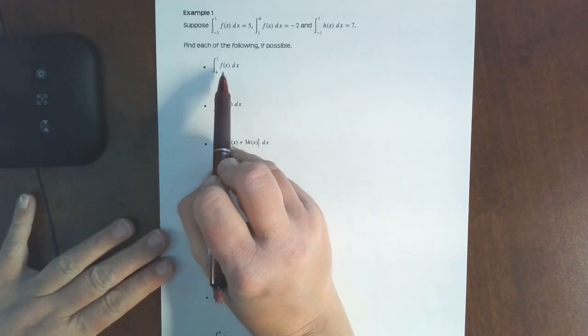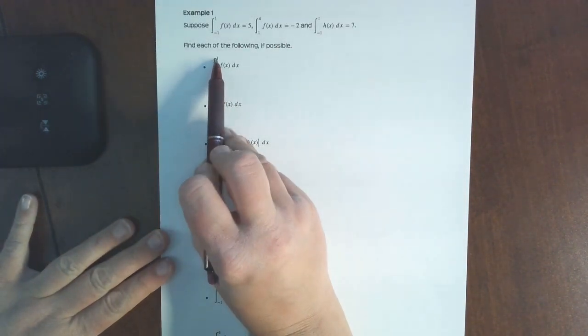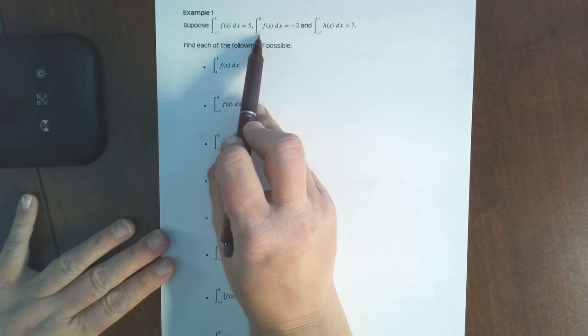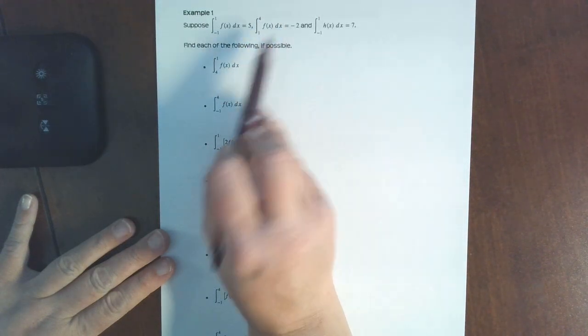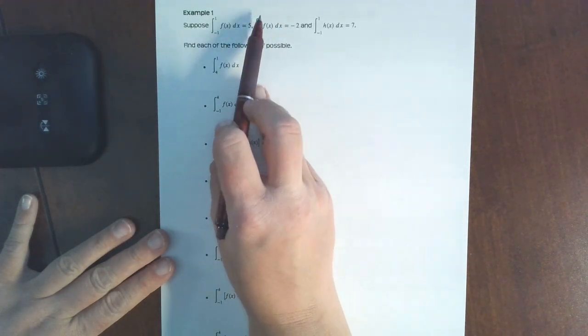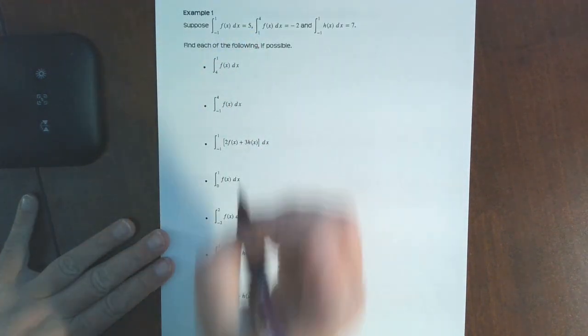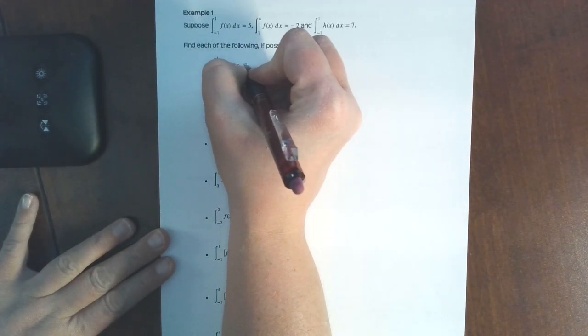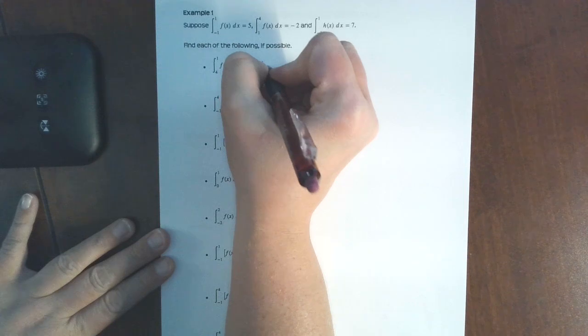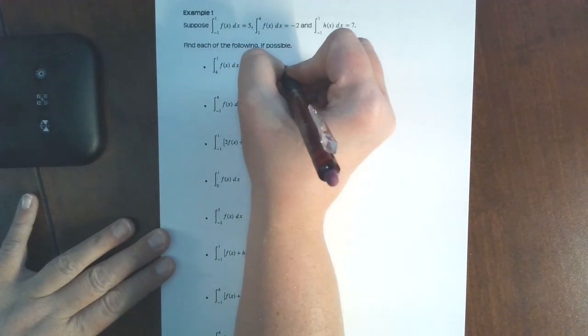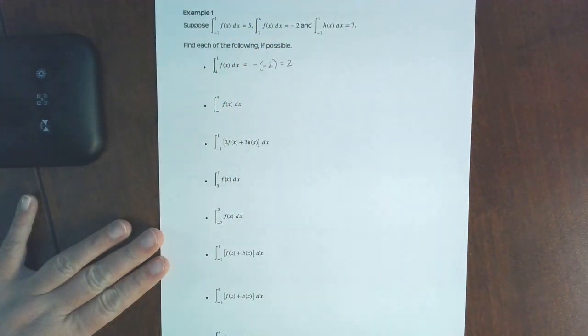So, for example, the integral from 4 to 1, you'll notice that here the integral from 1 to 4 is negative 2. This is just the same thing but with the endpoints reversed. So I would say that this is negative 2, or in other words, just positive 2.